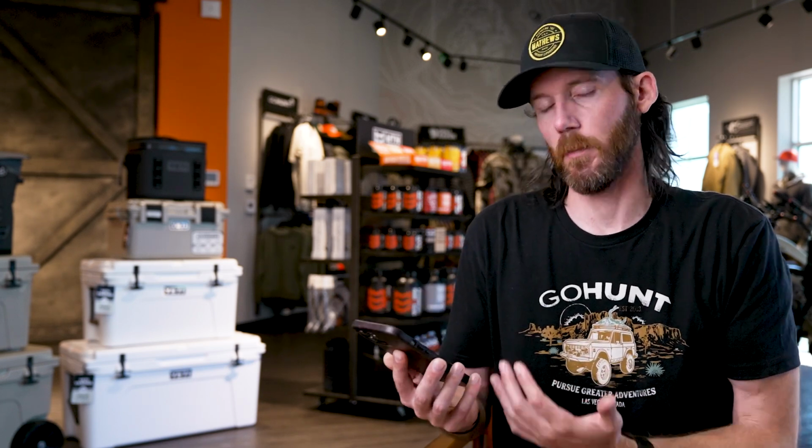So today I'm going to run through some tech tips on GOHUNT Maps 101 type stuff. Basically, I want to show you guys how to utilize state layers on GOHUNT Maps on the mobile app. There are a lot of questions about it, so I'll walk you through how to turn layers on and off, how to download layers, that sort of thing.